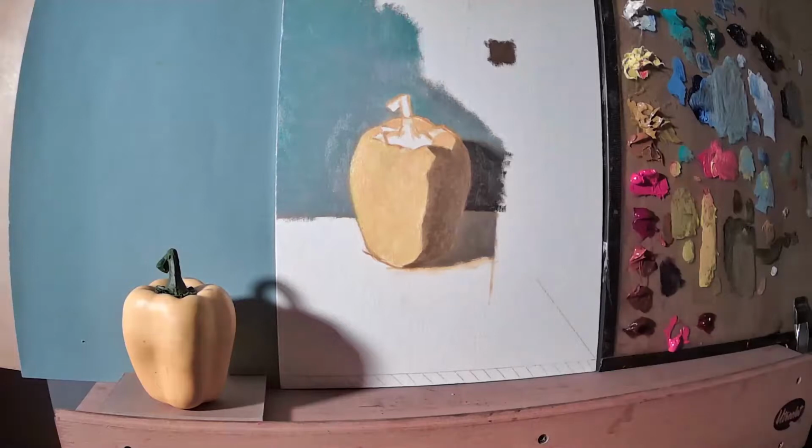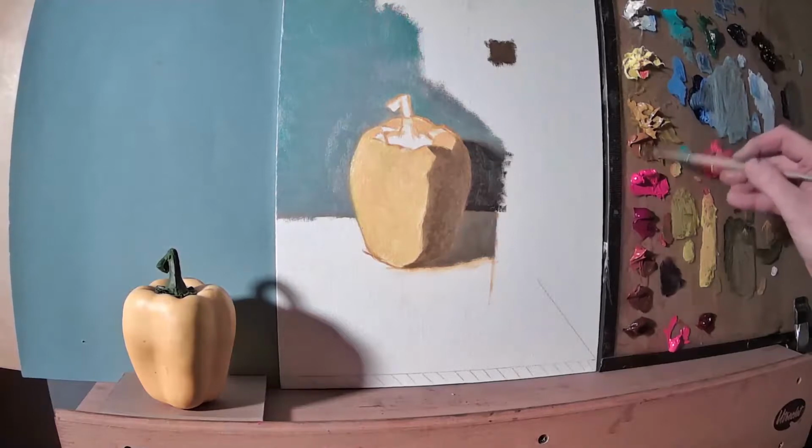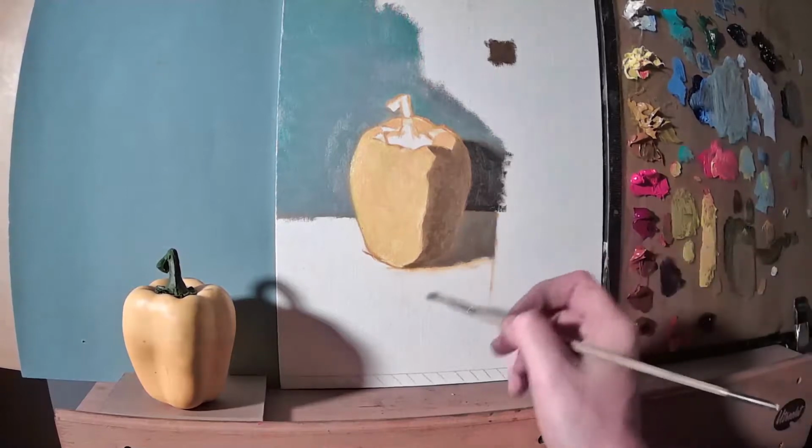And now I have lost the clarity of the pepper, so I'm just going to add the shadow accent. I'm going to make it darker. I'm going to make another warm gray for the shadow accent. It's going to be darker. It's not going to have so much yellow in it.